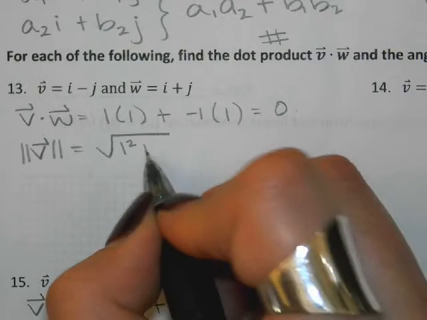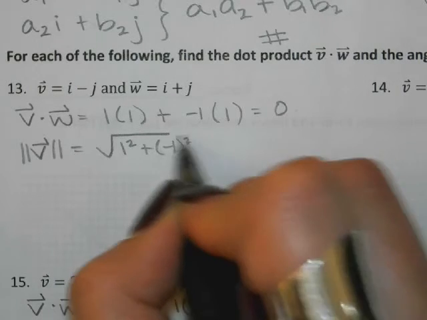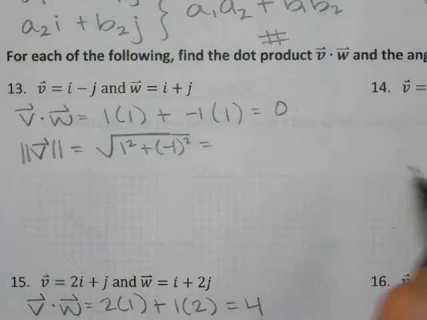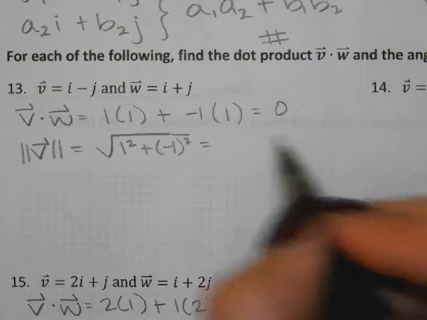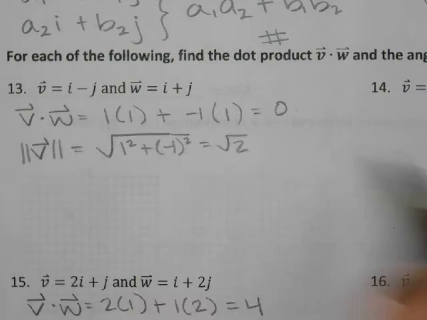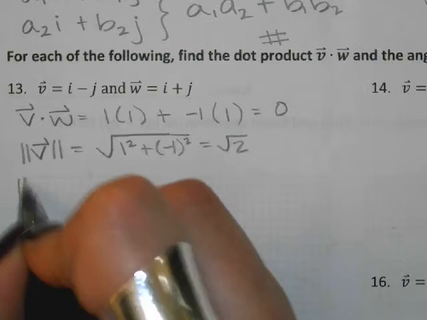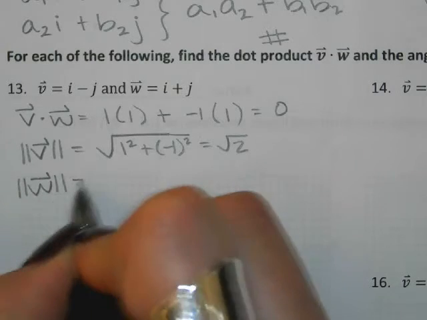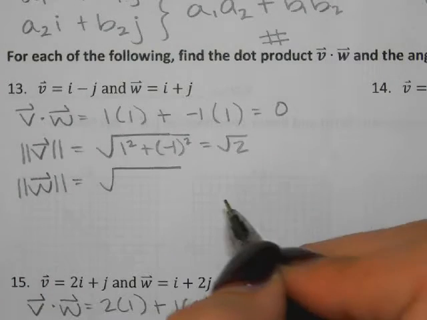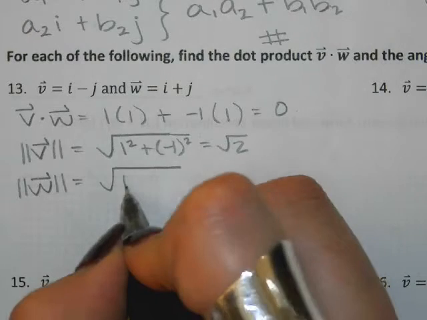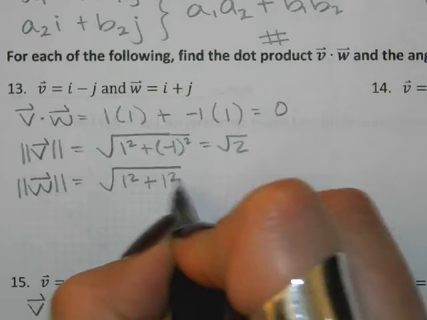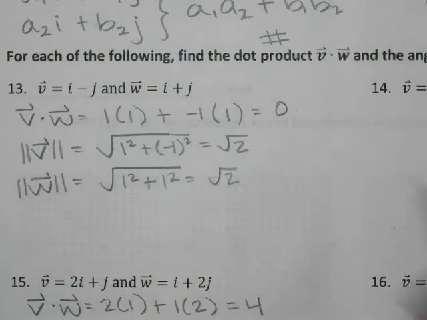So 1 squared plus negative 1 squared. And what does that give you? Yeah, square root 2. And then the magnitude of W is what? 1 squared plus 1 squared, which is also square root 2.